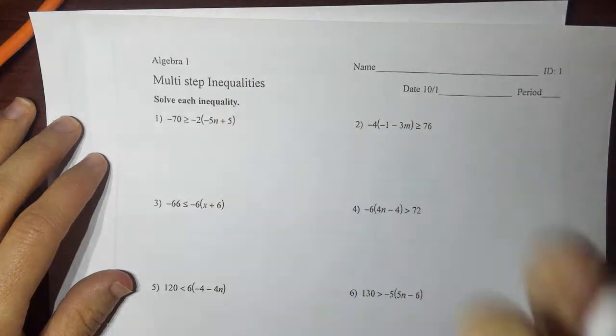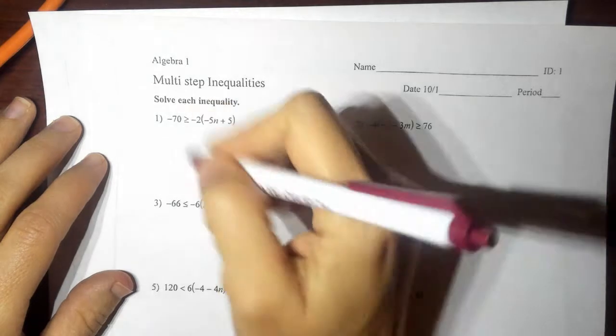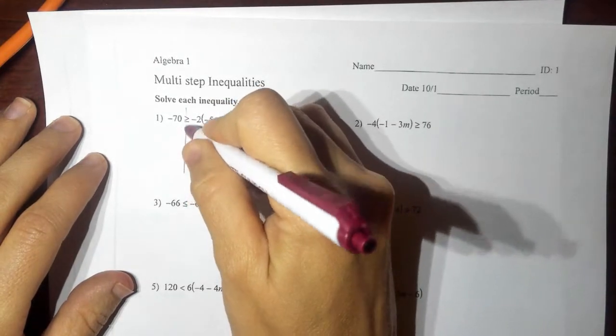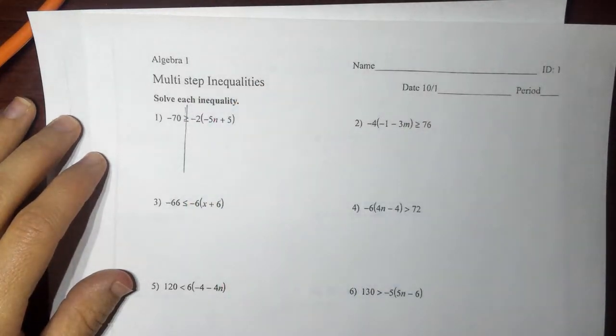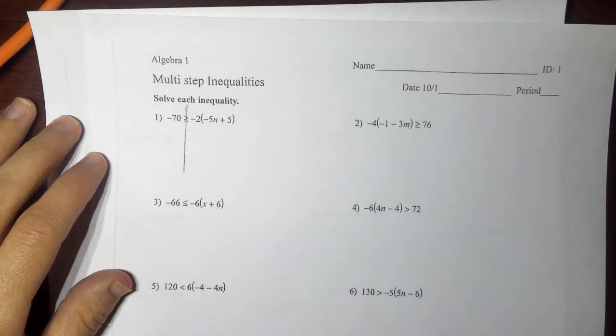So I got my hover cam here. So I'm going to show you how to solve this inequality. Again, it's just the same as an equation, the way that you solve it, except for one thing.